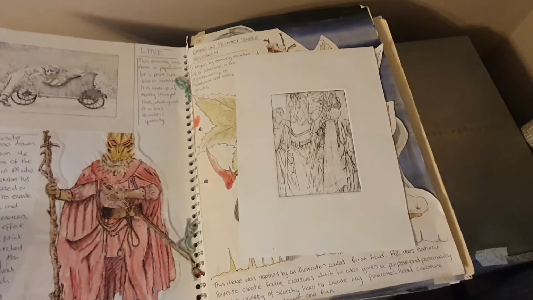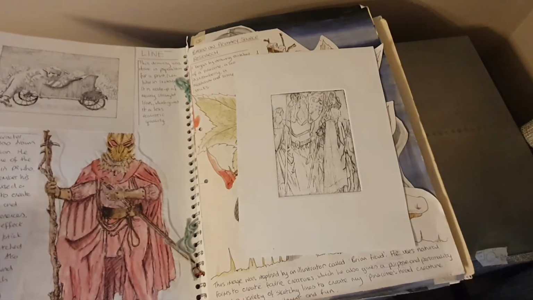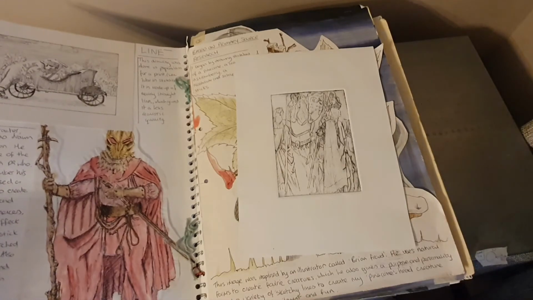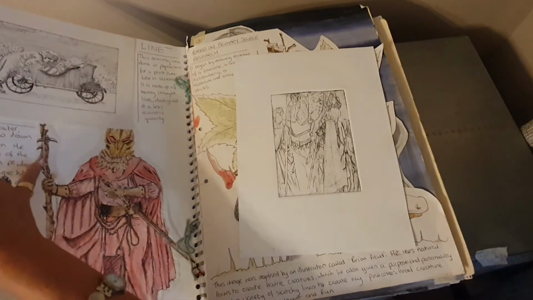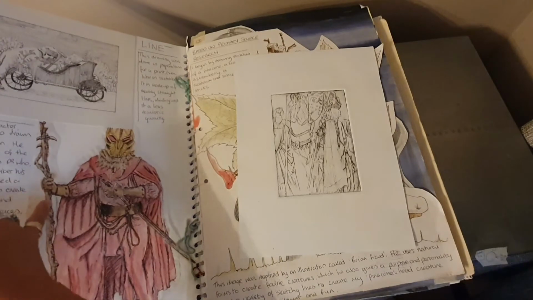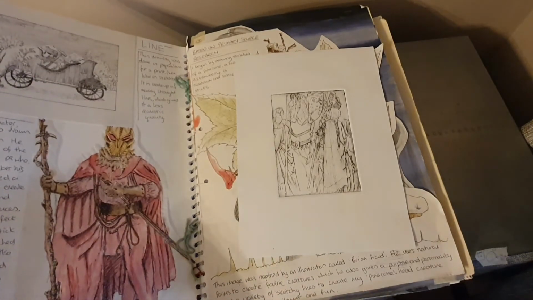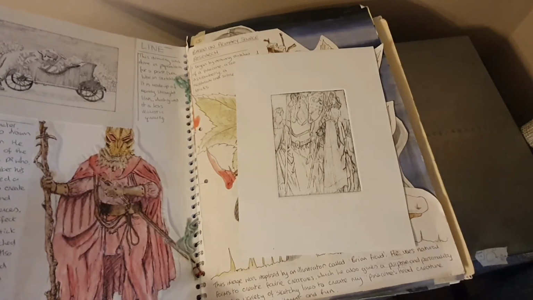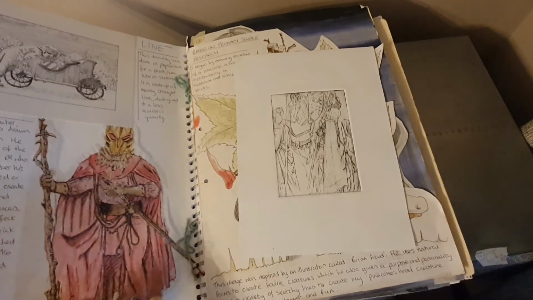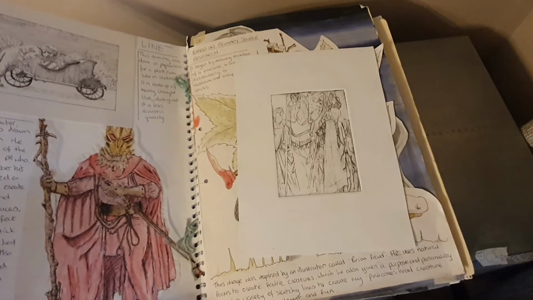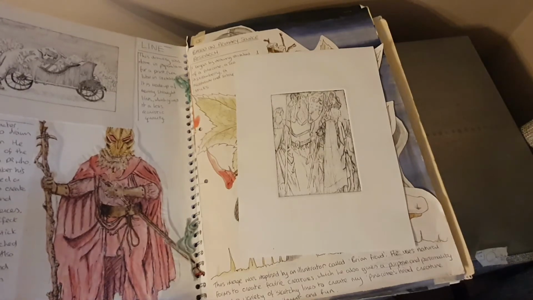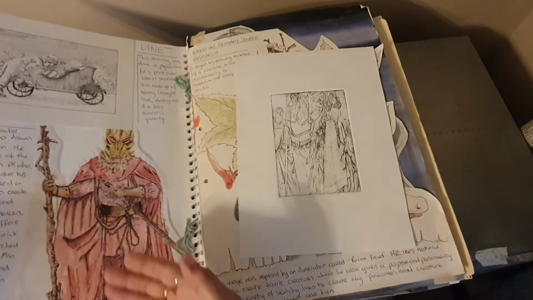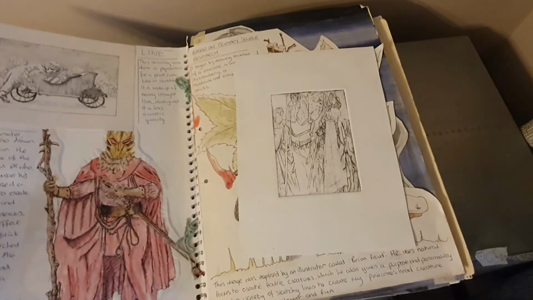A character from Doctor Who, again, that I was requested to draw by my son. The staff that he's got here, again, is very scribbly, lots of scribbly lines. The same with the folds in the clothing, a bit of cross-hatching to add some tone. And this sketchy idea gets across the concept of this evil character.